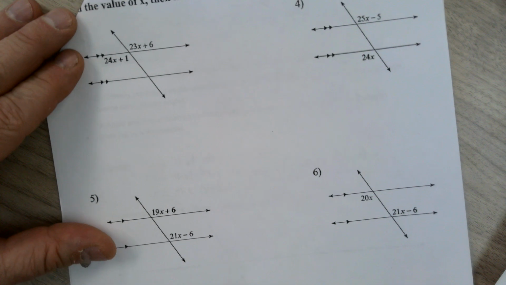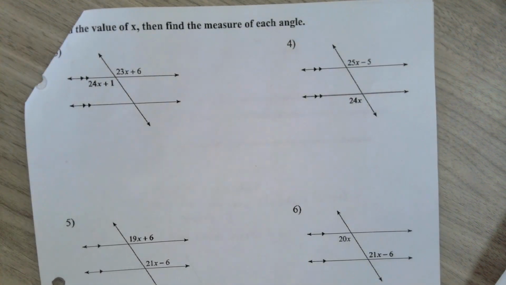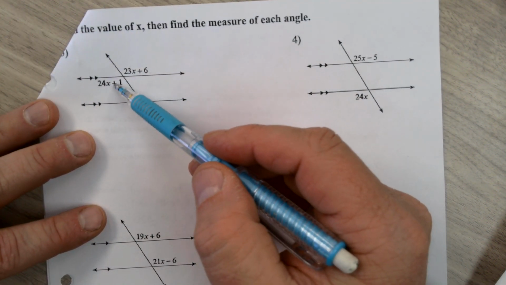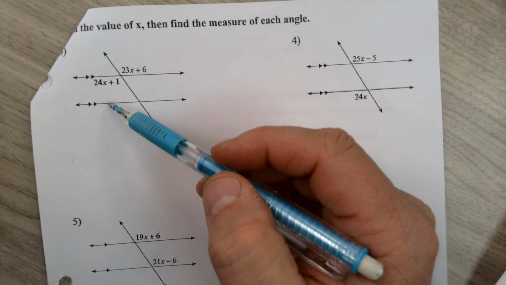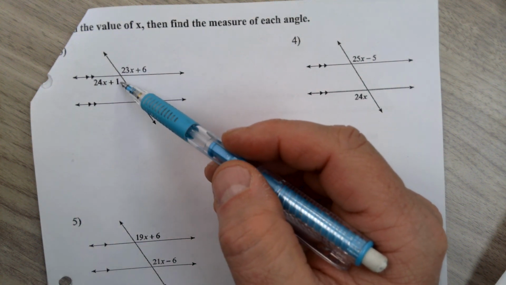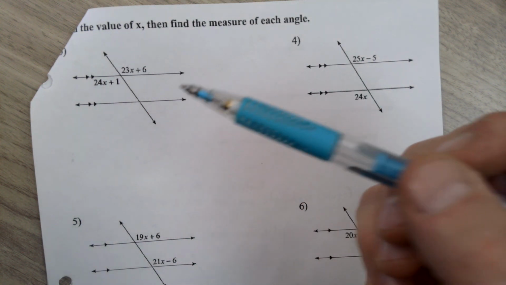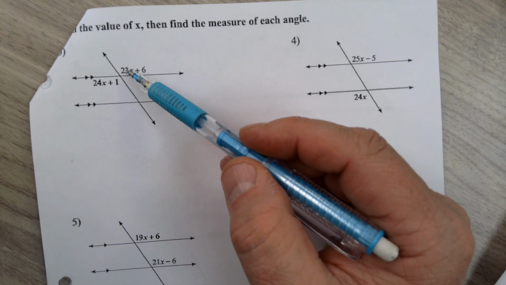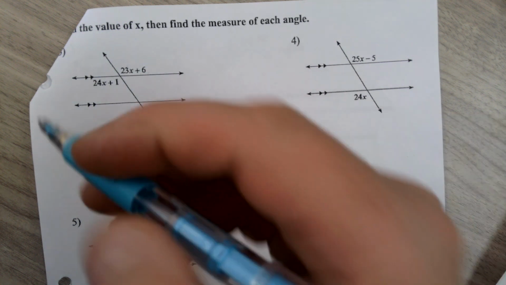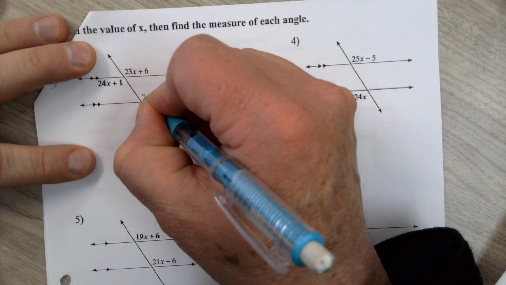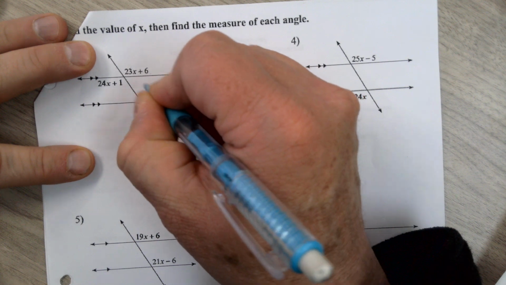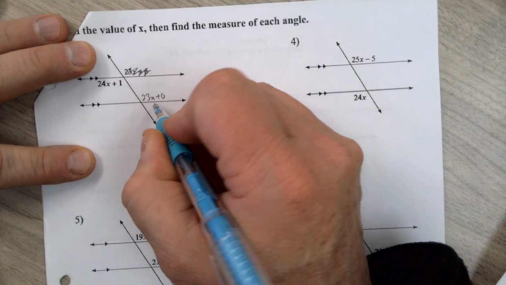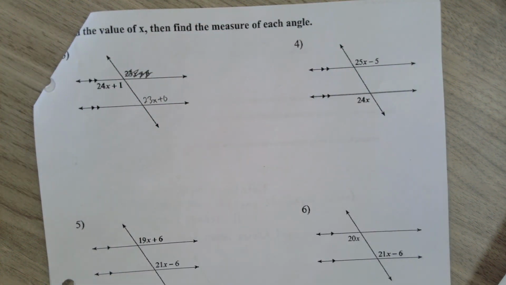Now we're going to make it a little more challenging because we're going to have some algebraic expressions. What do we know about these two angles? Well, this is a vertical angle, right? Because they're across from each other. So actually I'm not a big fan of that. I think I'm going to change this 23x plus 6. Let's cross it out. Let's put it right there. I think that's a better spot for it.